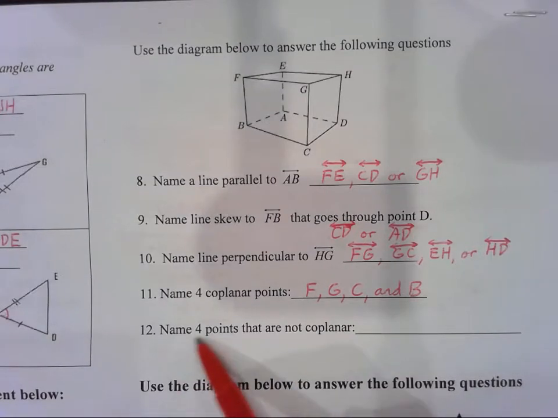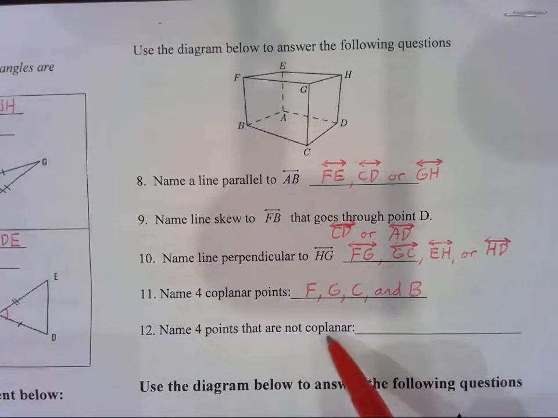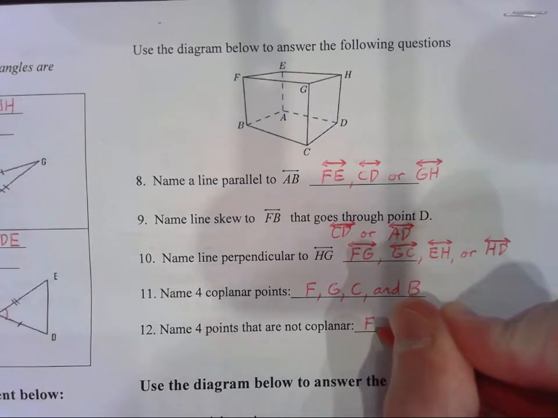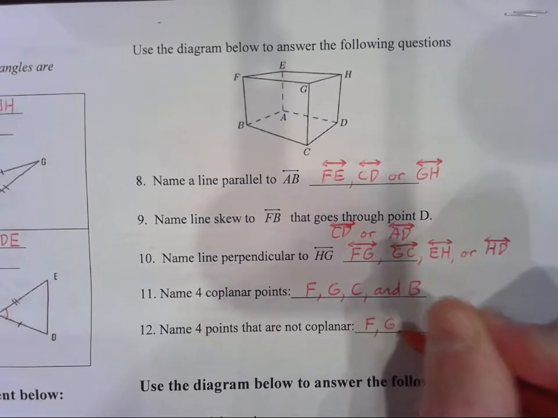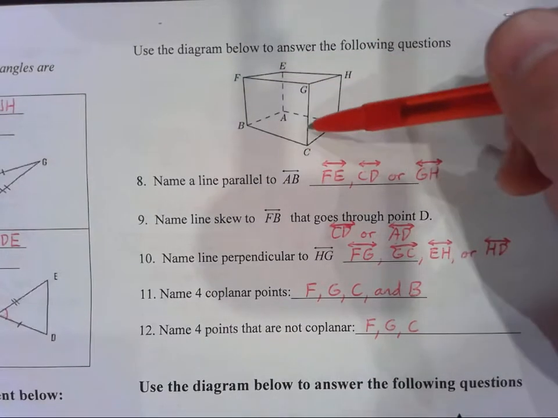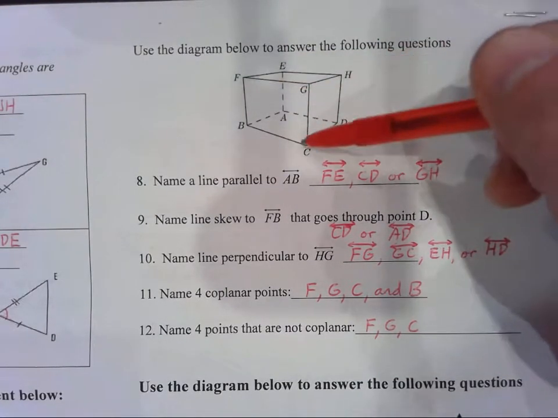If I'm going to name 4 points that are not coplanar, so typically I would choose 3 points that are in the same plane but are not collinear, not in the same line, such as F, G, and C. They're not in the same line, but they are in the same plane.